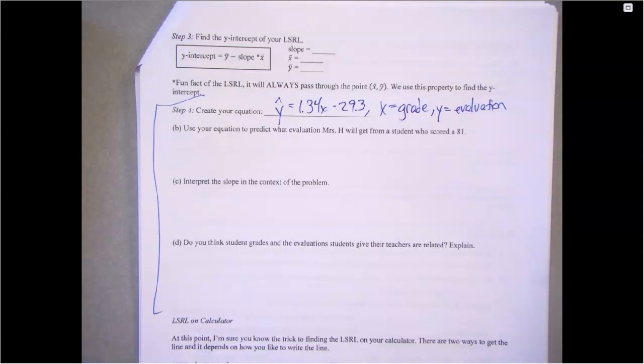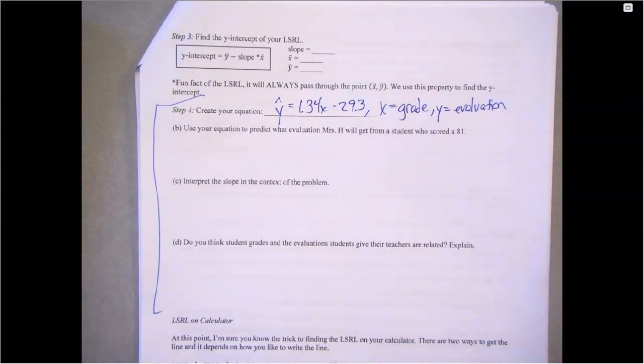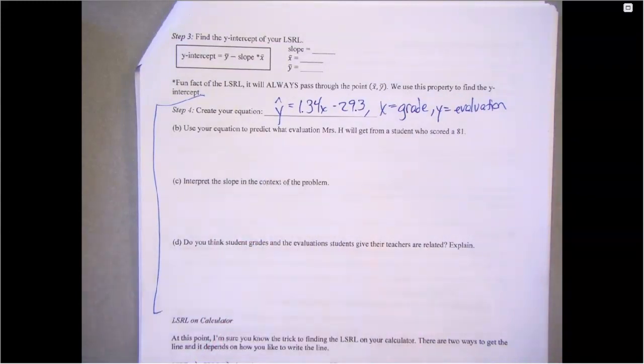Equation. Okay? So then I want to jump to step 4, because the rest of it is going through how to do it by hand, and we're not doing that. Use your equation to predict what evaluation Mrs. H would get from a student who scored an 81.